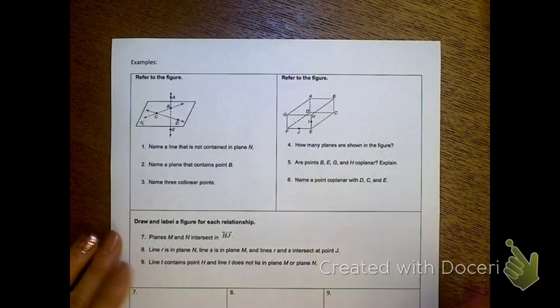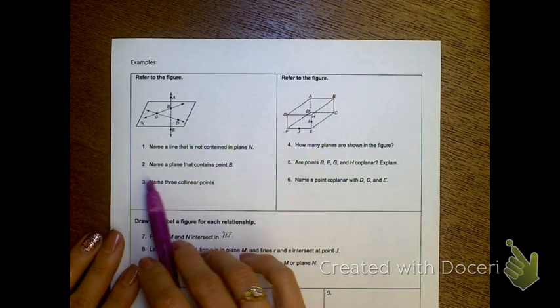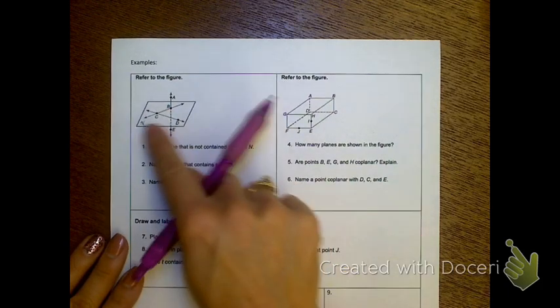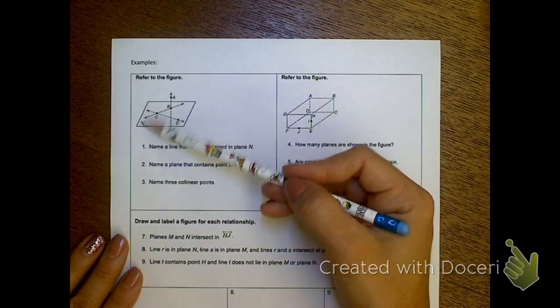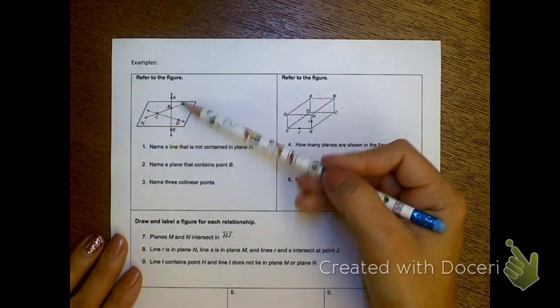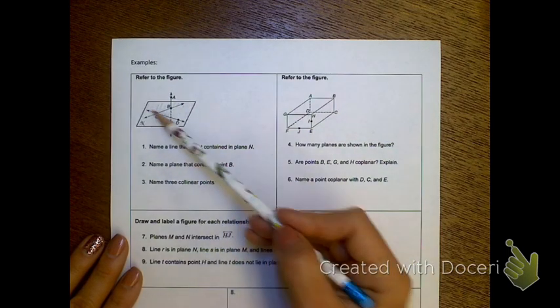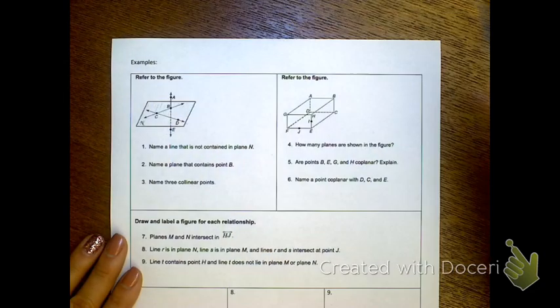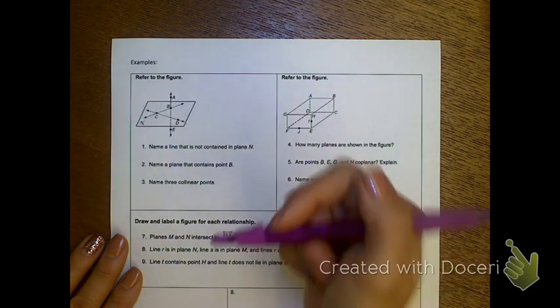Alright, so let's take a look at the first set of problems. It says, refer to the figure, so we're going to use this figure for numbers 1 through 3, and it says name a line that is not contained in plane N. So if you look at the plane right here, this is the plane. I see that this line here and this line here are lying on the plane, but this line is cutting through it. So this line here would not be contained in that plane.